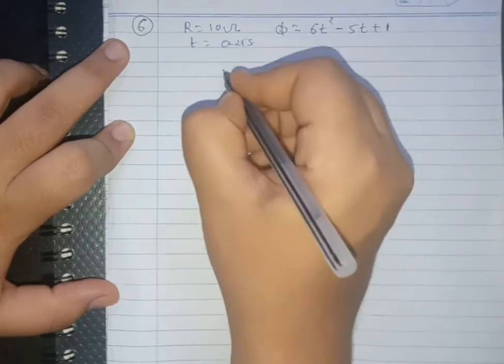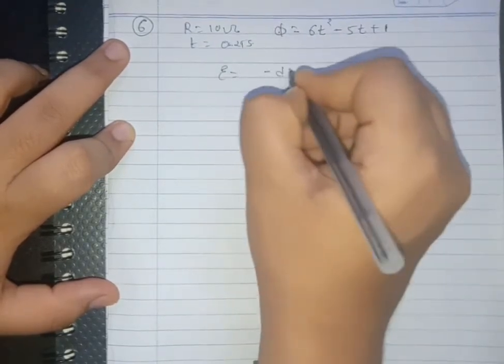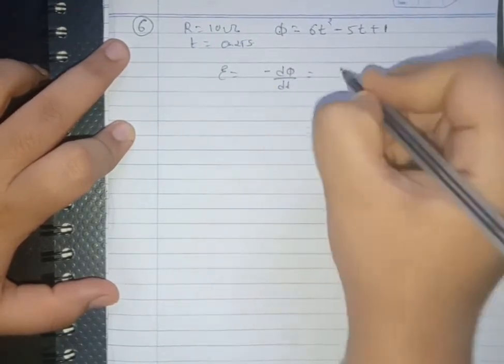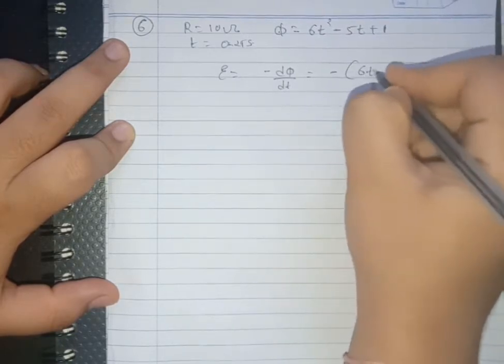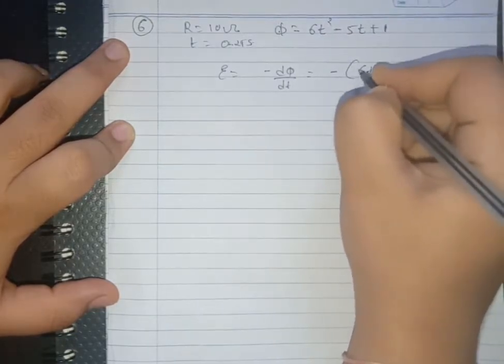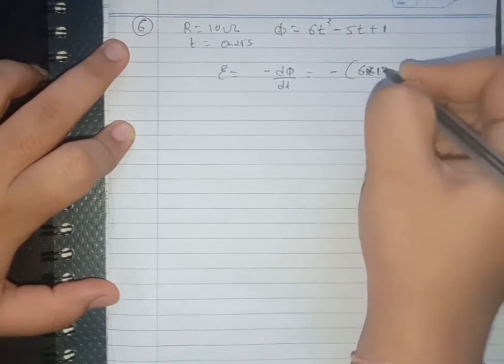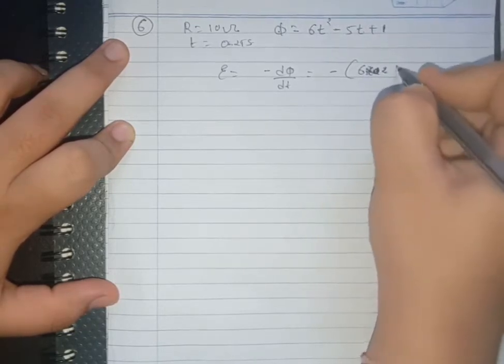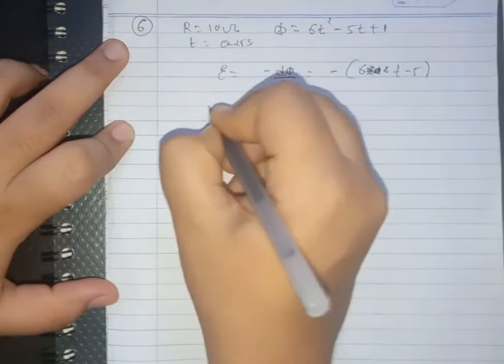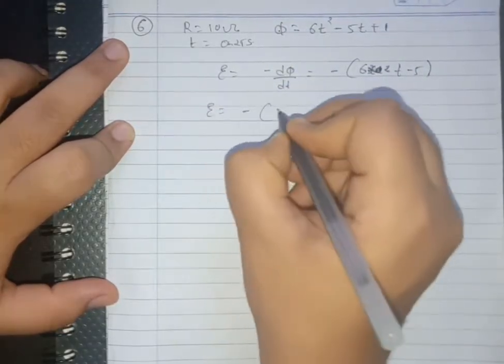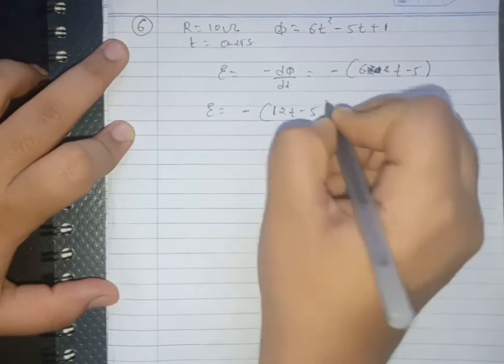Here the EMF is given by minus d phi by dt, that will be minus of 6 into 2, that will be 12t minus 5. So E will be minus of 12t minus 5.